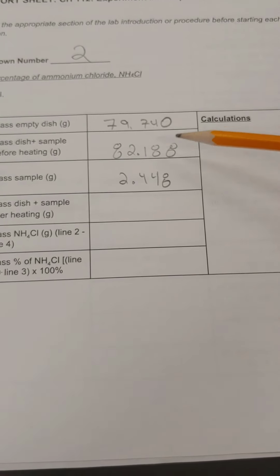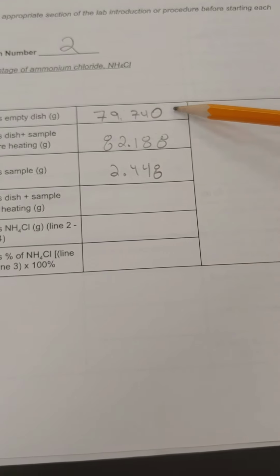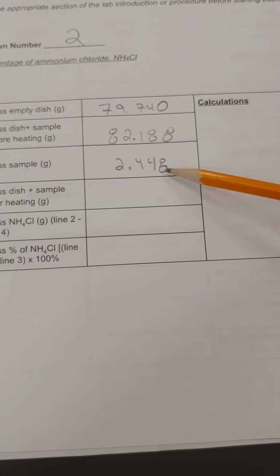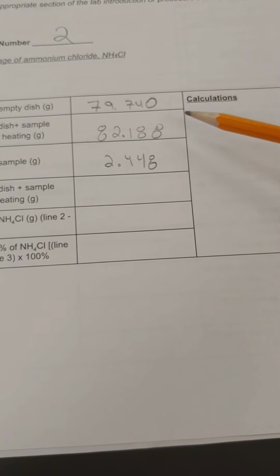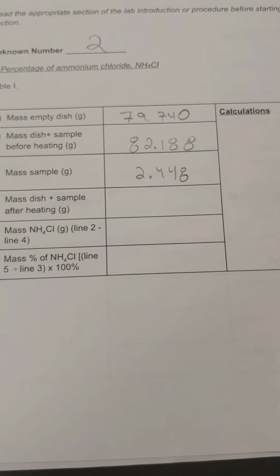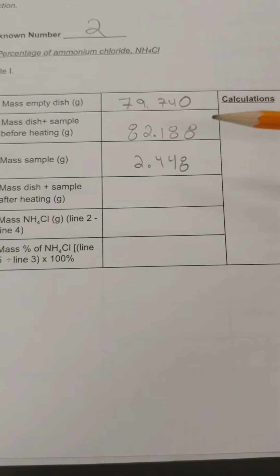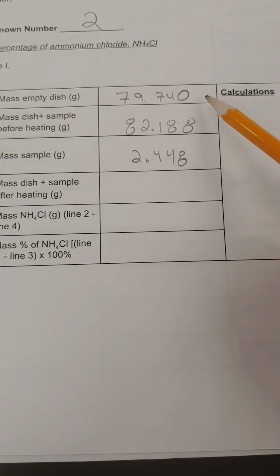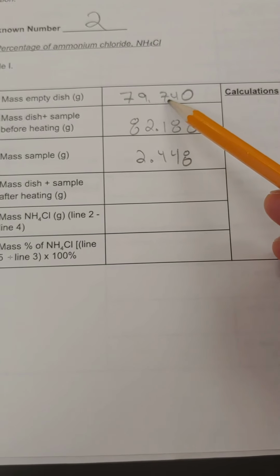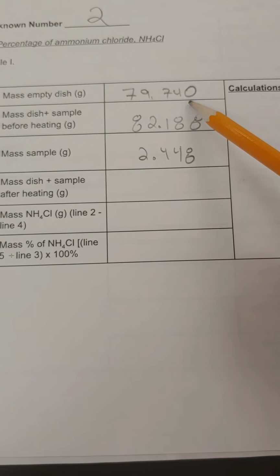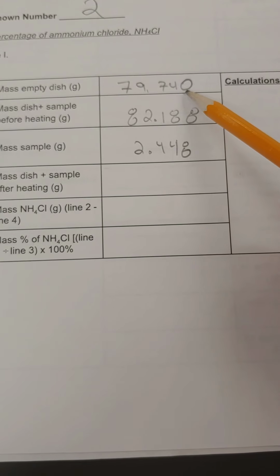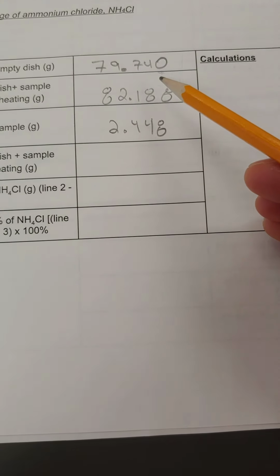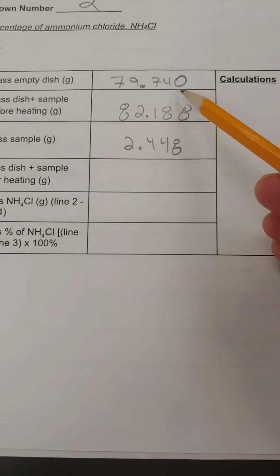Okay, so when I do the math for this and I take 82.188 and subtract 79.740, I get the answer 2.448, right? When we look at significant figures and want to see how many we should have in our answer, when we're doing subtraction, we need to look at how many numbers we have after the decimal point. In the first number, 79.740, I have 3 numbers after the decimal point. And this 0, since it's a trailing 0 after the decimal, I'll make that decimal point a little darker so you can see it, is considered significant.